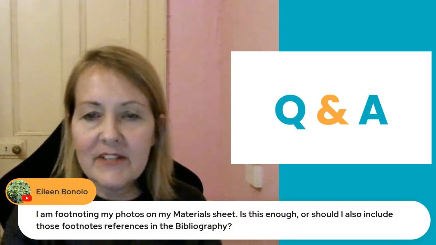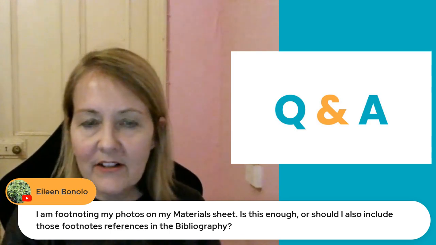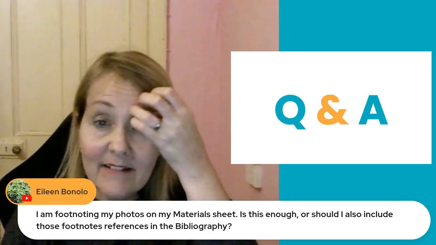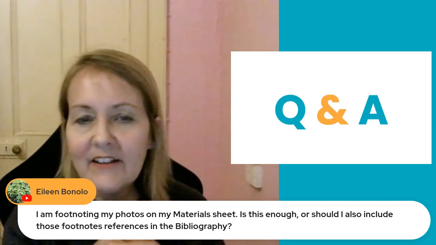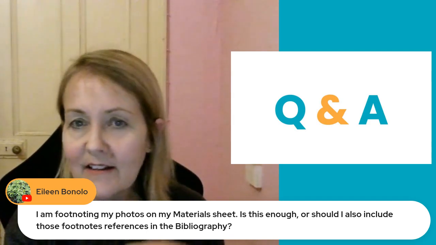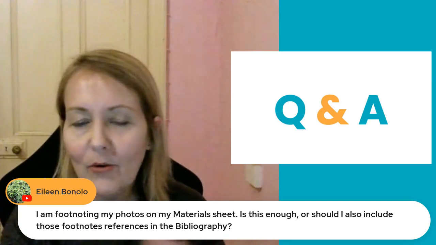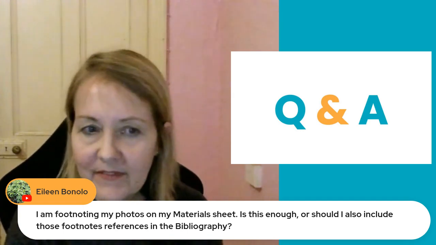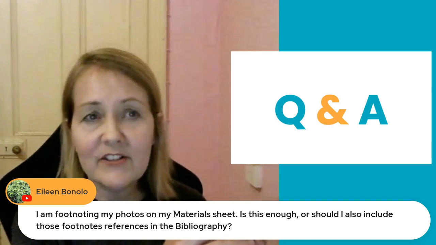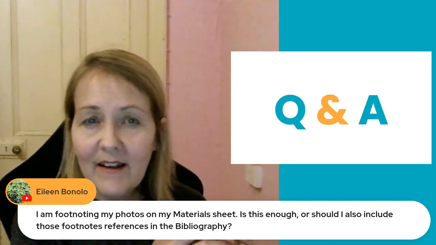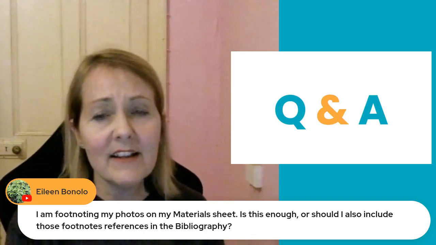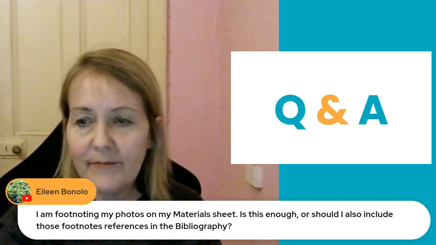Footnoting my photos on my materials sheet. Is this enough, or should I also include the footnote references in the bibliography? I would. I mean, you can, but it doesn't have to be quite as detailed in the bibliography. You can say all of the footnotes were from this, I got the worksheet from this place. So I would put everything in the bibliography just to make sure.